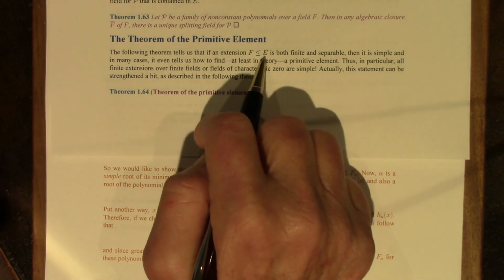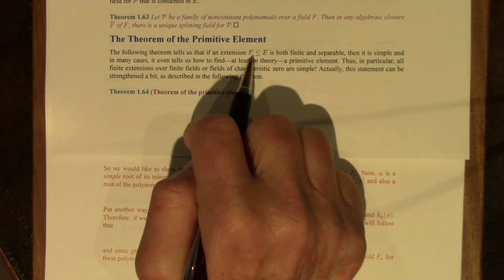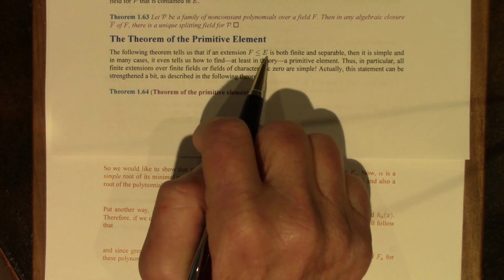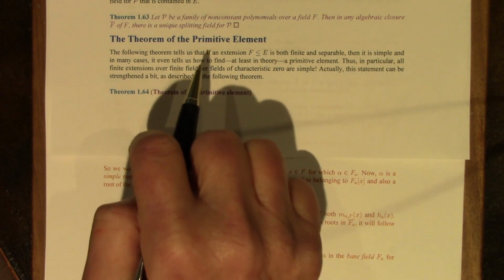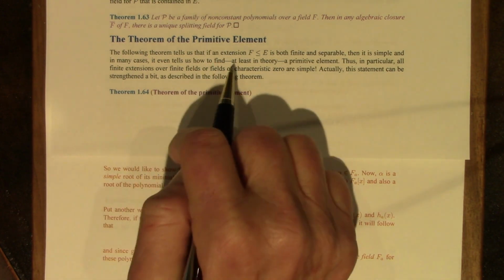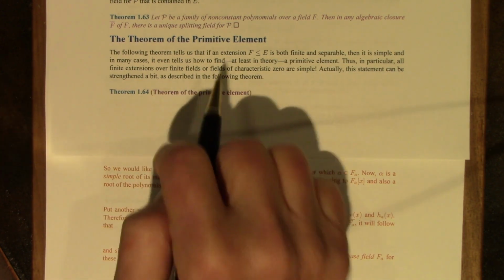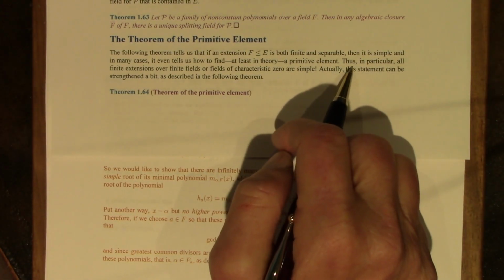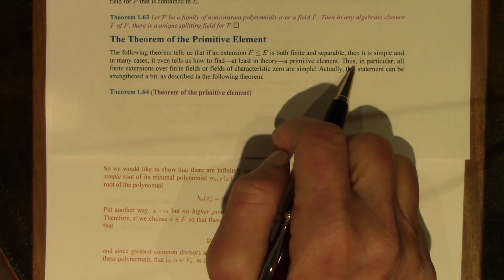E is generated by a single element over F. And in many cases, it tells us how to find, at least in theory, a primitive element. You'll see why I say at least in theory in a minute or two.